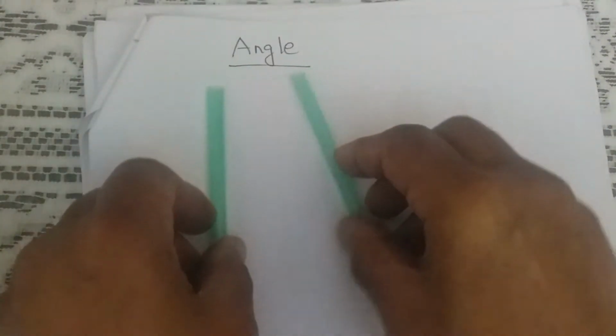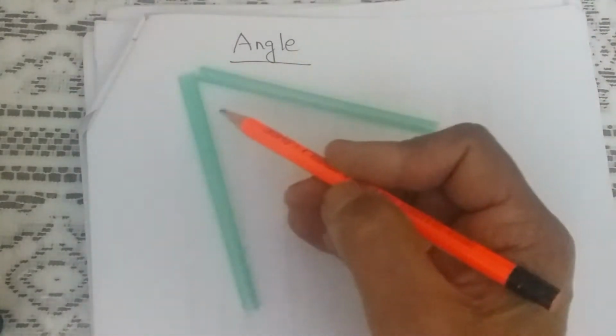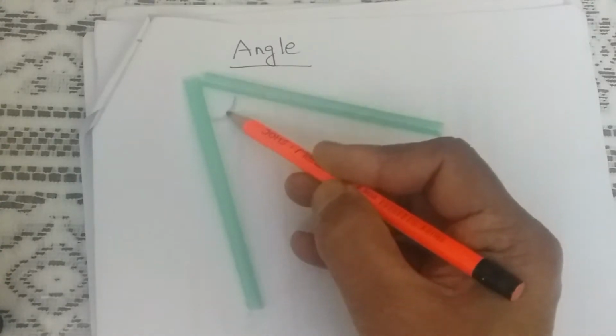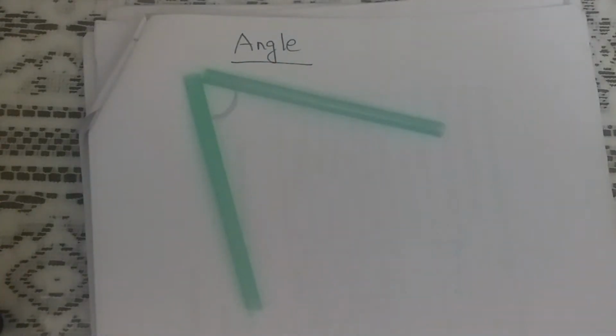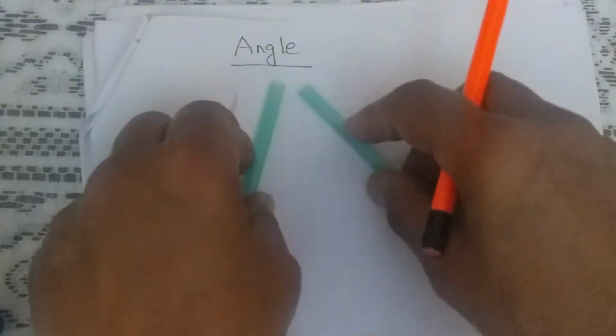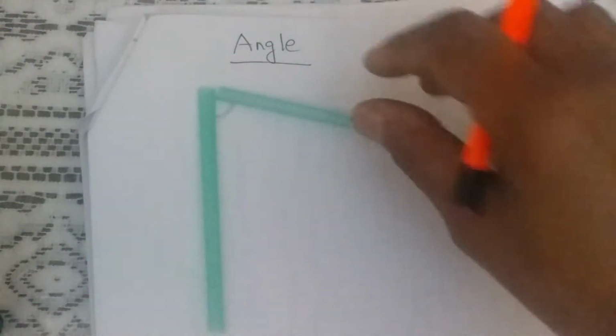Now, if they meet like this, these two line segments are meeting at a point and they meet at their corners. Here, what do you see? The space between these two line segments is called an angle. This is how an angle is formed. Now, is there an angle formed? No. So when they join like this, you get an angle. So when they join like this, an angle is formed.